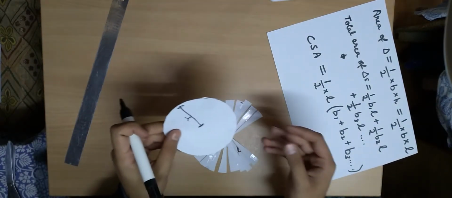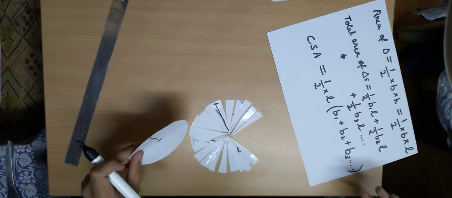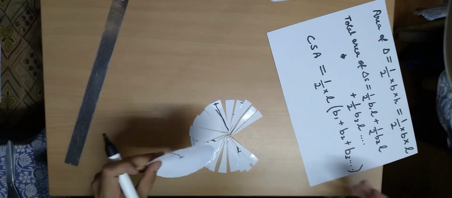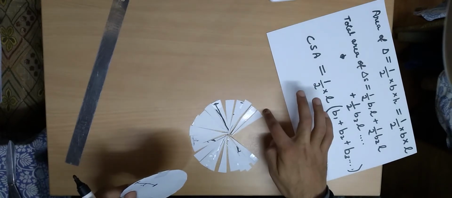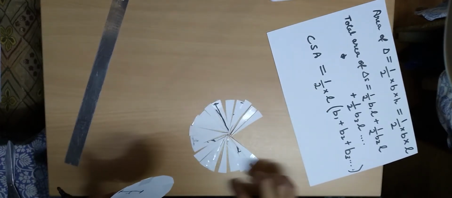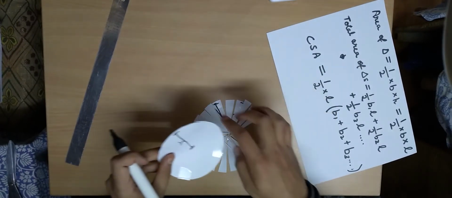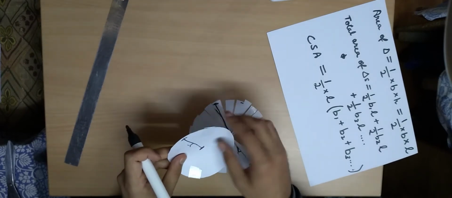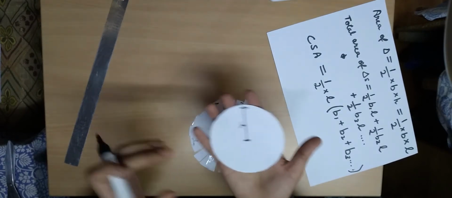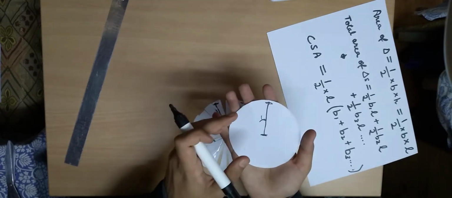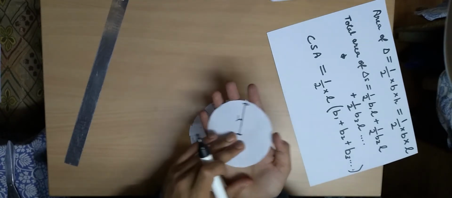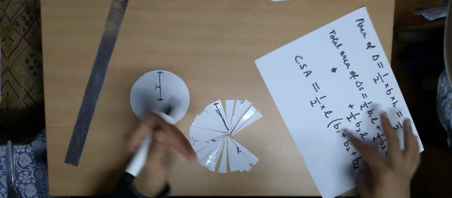So what were we trying to find out? Just to think again, we were actually finding the sum of the bases of all the triangles. The sum of the bases of all the triangles gives me this length, and that is equal to this perimeter. So the sum of all the bases of all the triangles is this length, which is, what is this? The perimeter of the circle, which is 2 pi r. So I can replace this by 2 pi r.